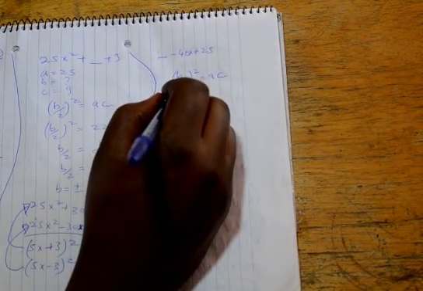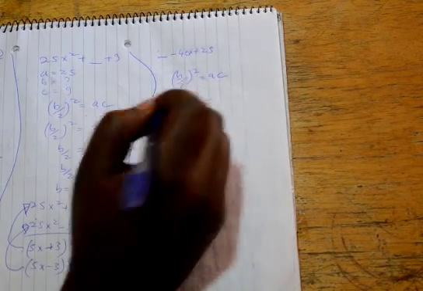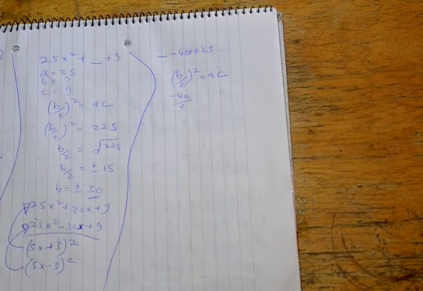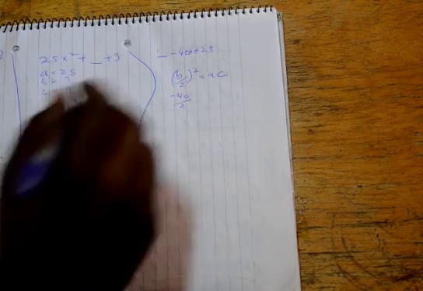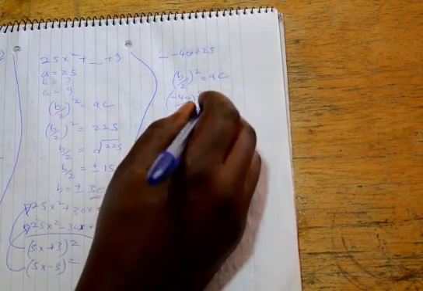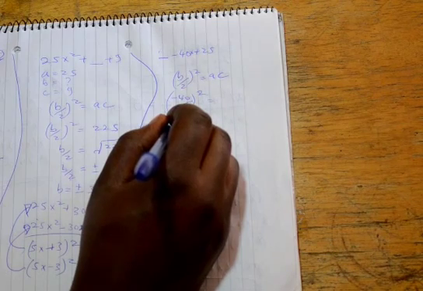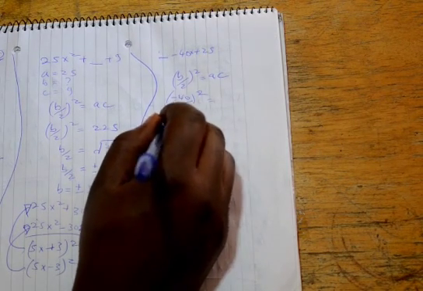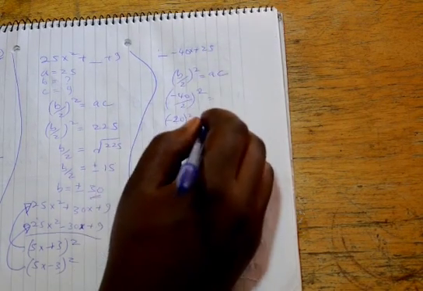So minus 40 over 2 gives us minus 20. Minus 20 squared will give us ac.